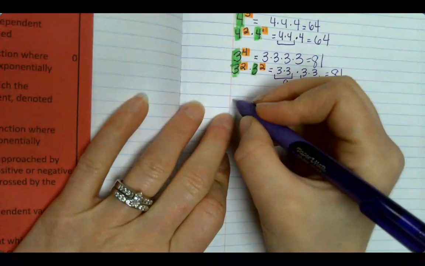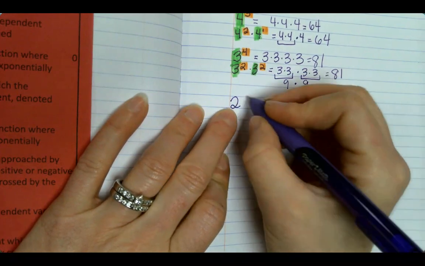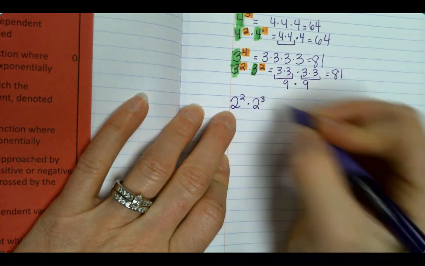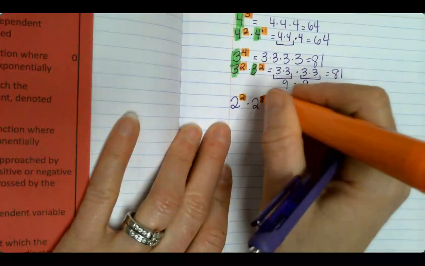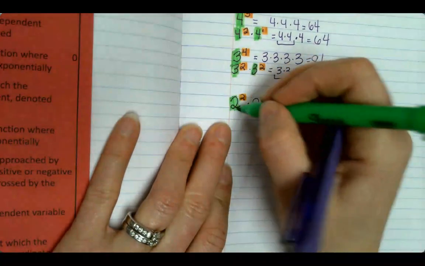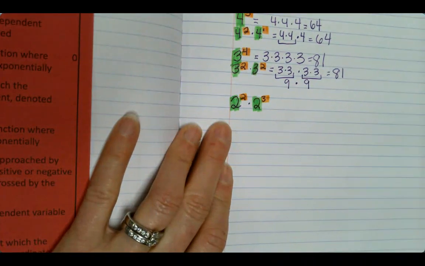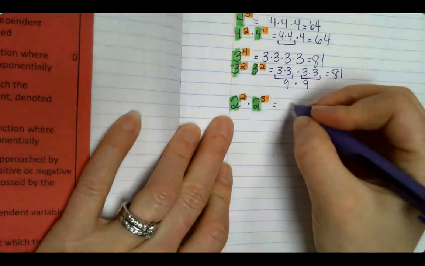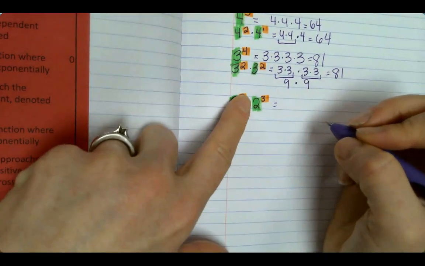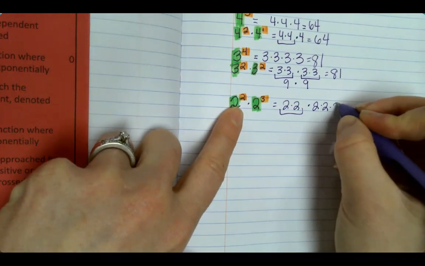All right, we're going to change up exponents again, with these bases. There we go. 2 squared times 2 to the third. So let's break it down. This would be 2 times 2 times a 2 times 2 times 2.